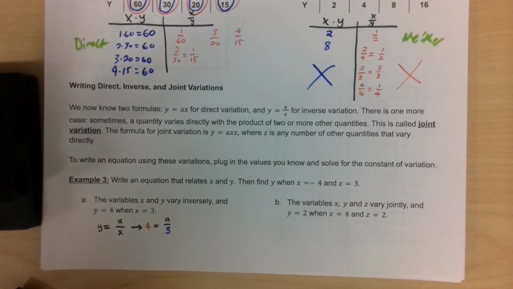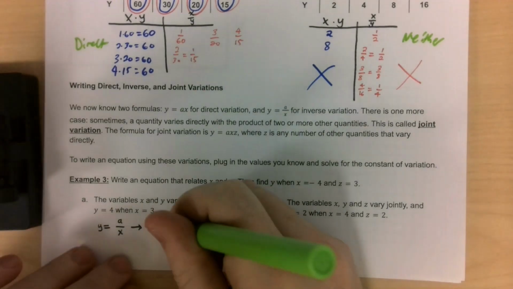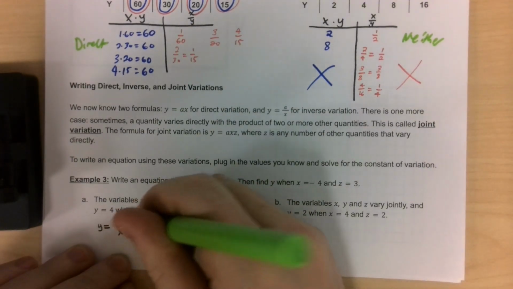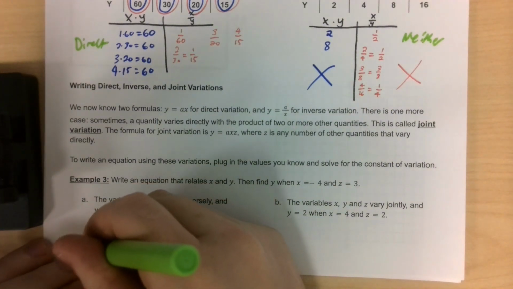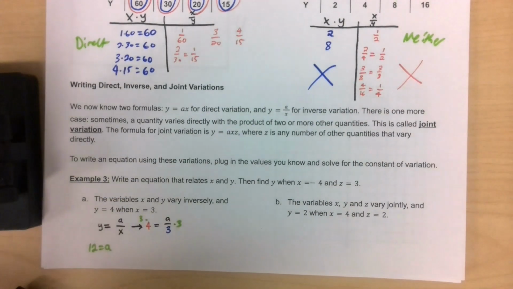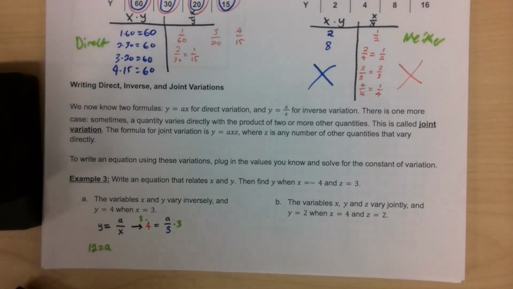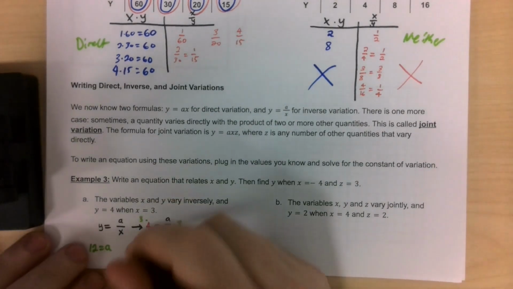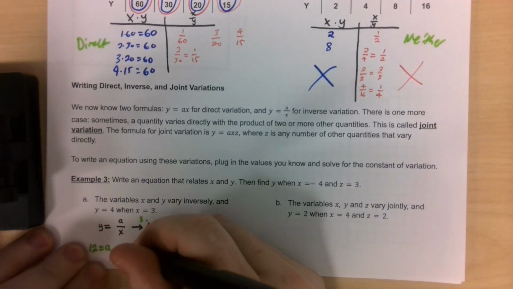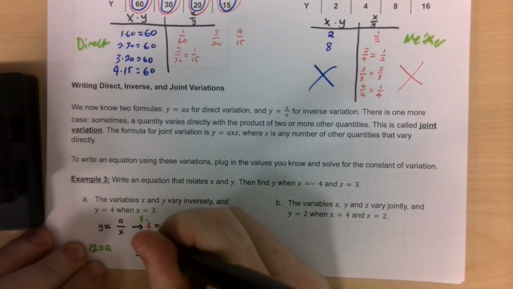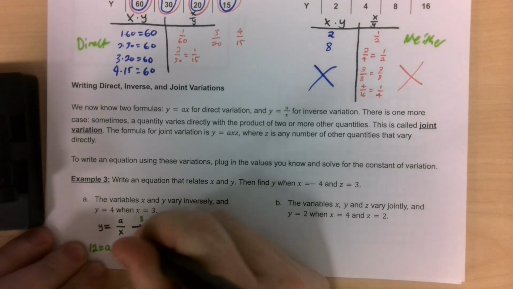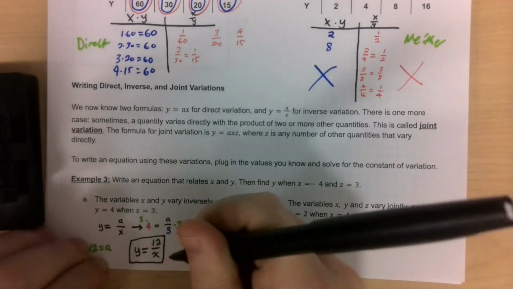We now just have to get a by itself to solve for it. To do that, we multiply both sides by 3, and we get 12 equals a. So now we have our equation, our function, our inverse variation. Y equals 12 over x is our equation.